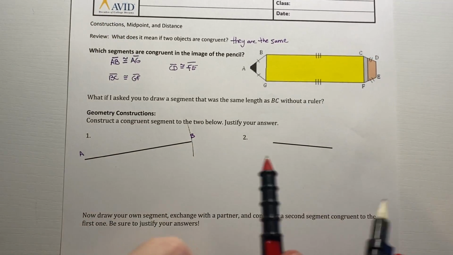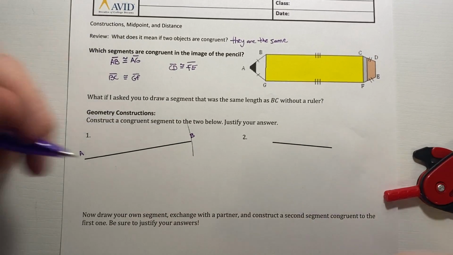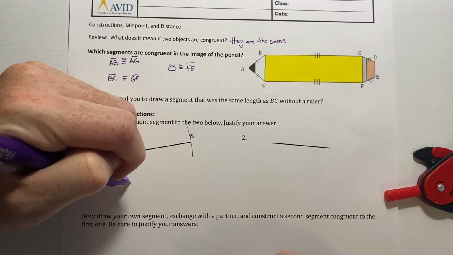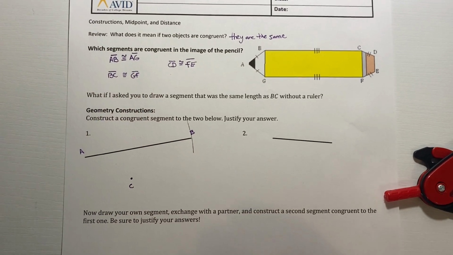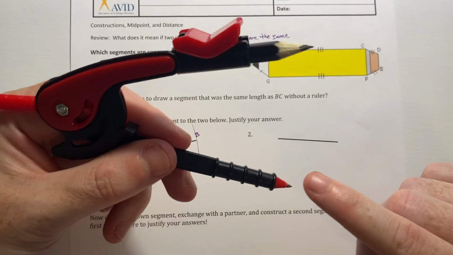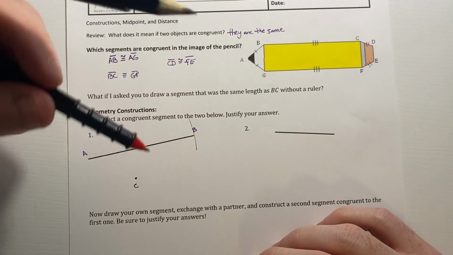So now what I can do is I'm just going to make a new segment. Let's call it CD. I can make my own point C. And then what I'm going to do is I'm going to take the point of my compass, I'm going to place it right on C.